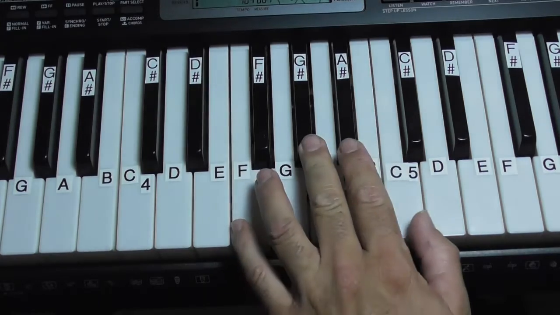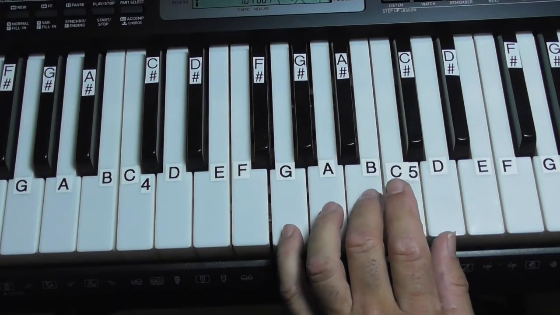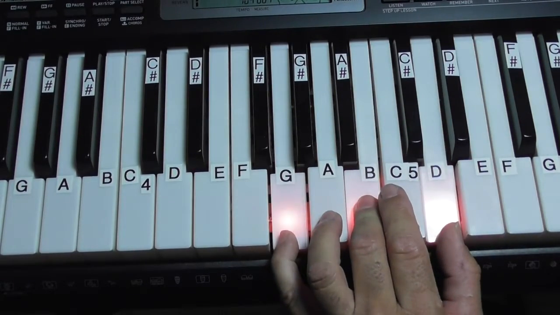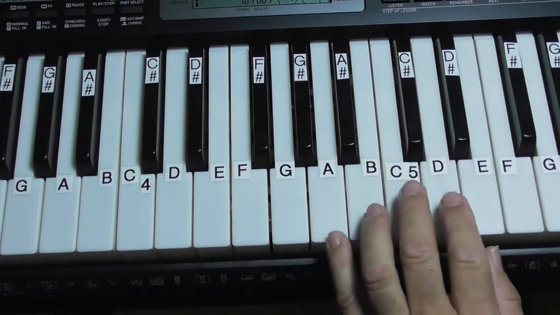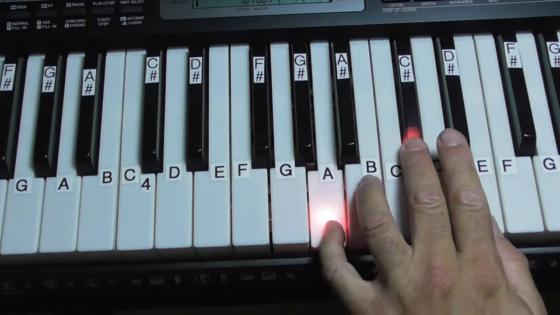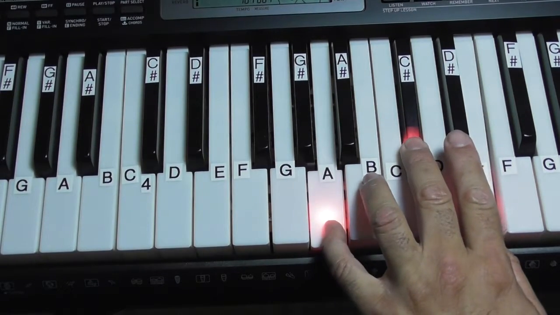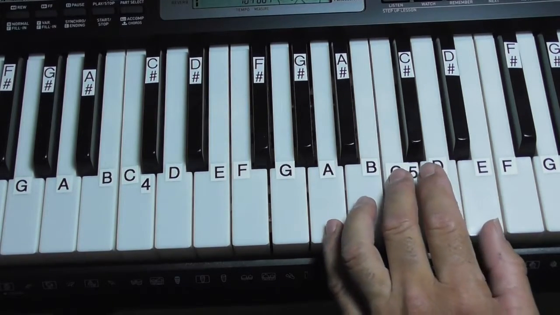That's the major, flat it, minor, the G. Remember that's that first pattern? 1, 3, 5. Flat the middle, the minor, G minor. A major, 1, 3, 5, flat the middle, A minor, and then this is the tricky one.